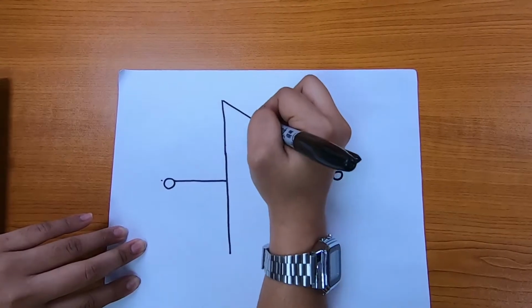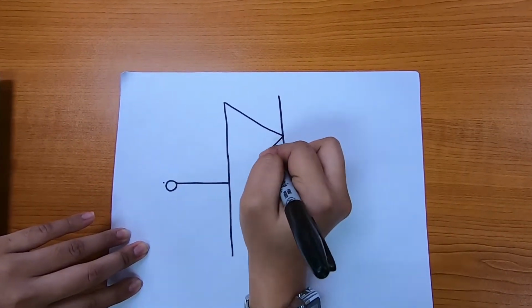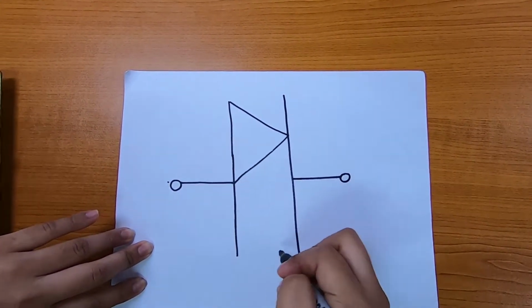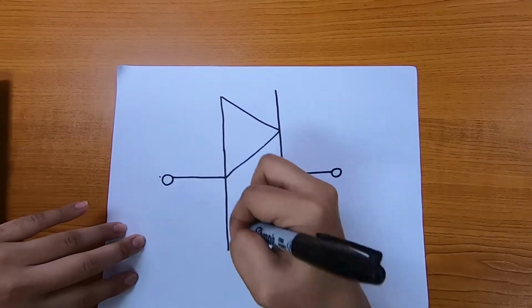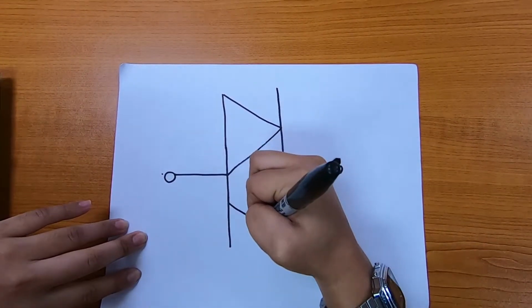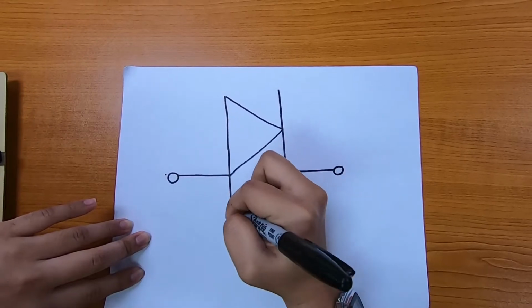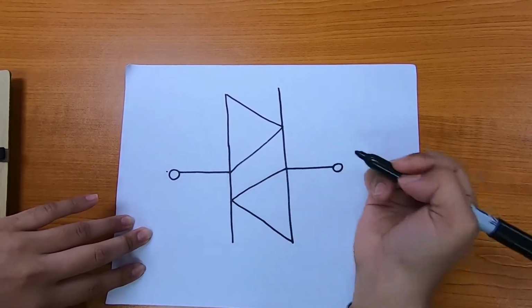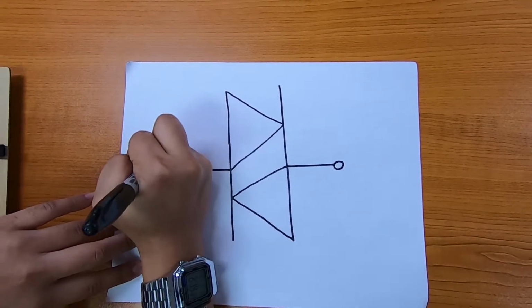To resolve the issues resulting from the non-symmetrical operation of TRIAC, a DIAC is often placed in series with a gate. This device helps make the switching more even for both halves of the cycle.